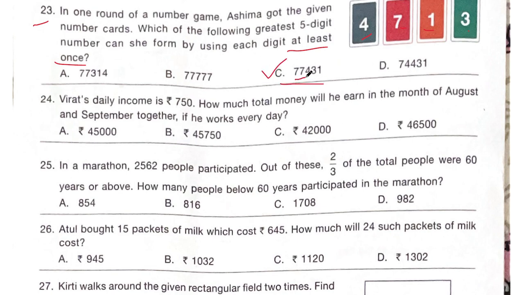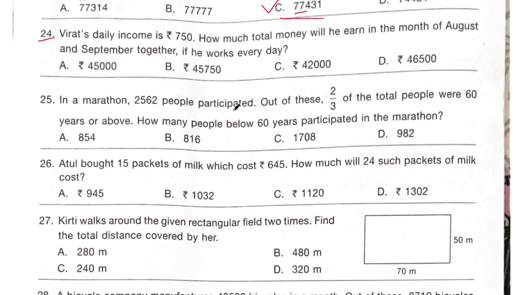So we cannot repeat 7 more than twice, because it is mentioned that we have to use each digit at least once. 7 we have repeated twice, but the rest of the digits 4, 1 and 3 we have to use at least once. We cannot ignore 4, 1, or 3. We have to use 4, 1, 3 also. So the number here is 77,431.